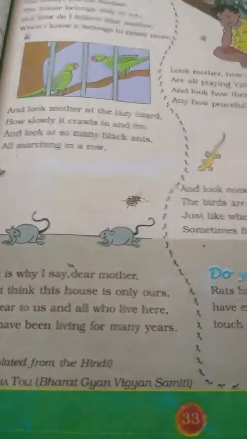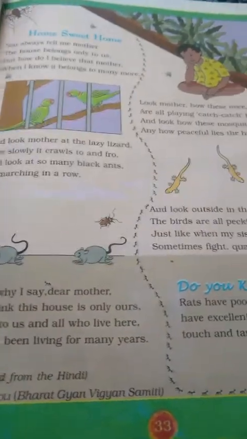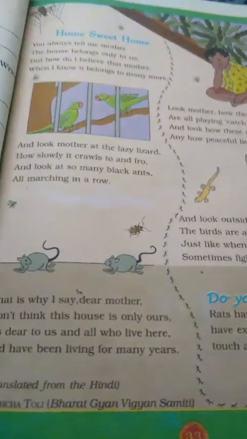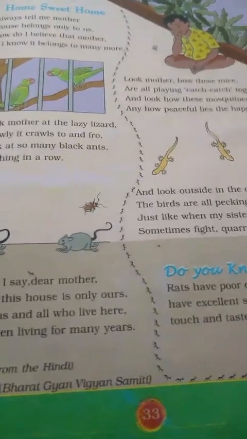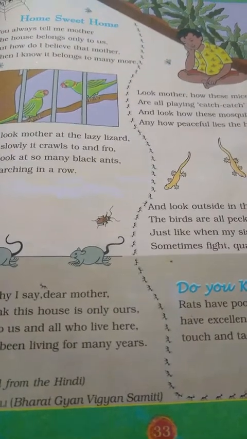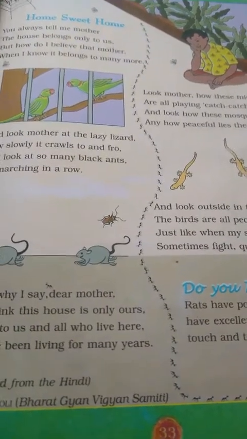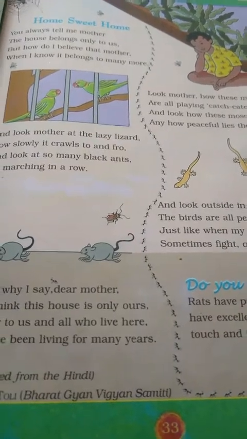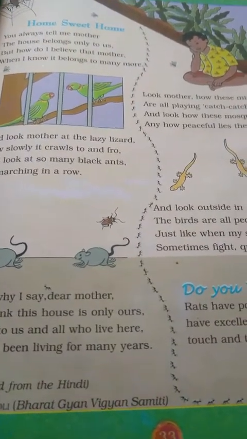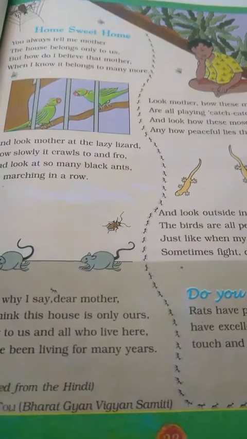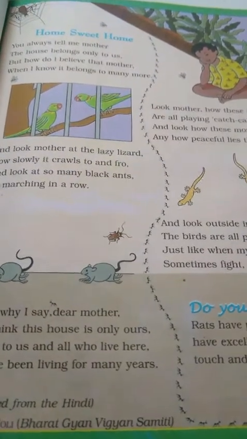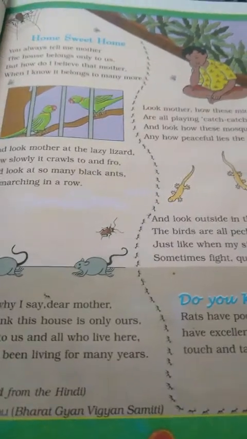In this poem, this child asks her mother a question: you always tell me the house belongs only to us, but how do I believe that when I know it belongs to many more?